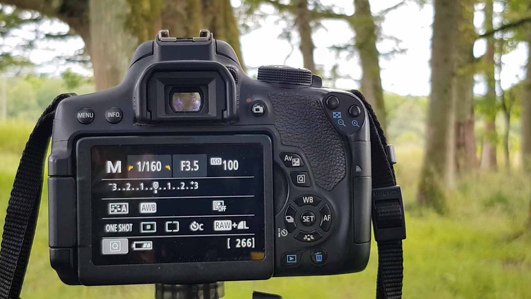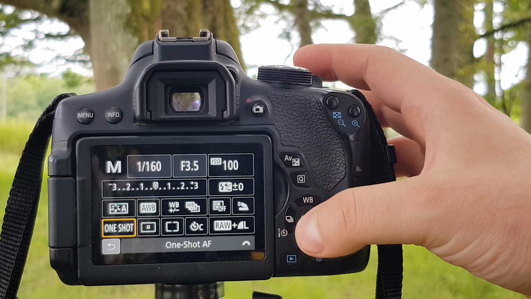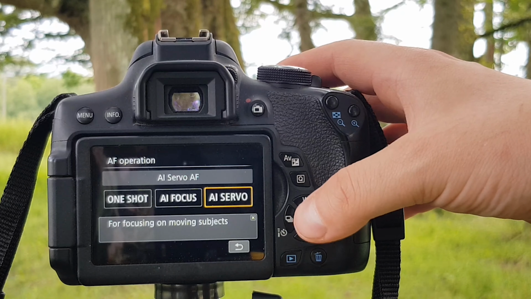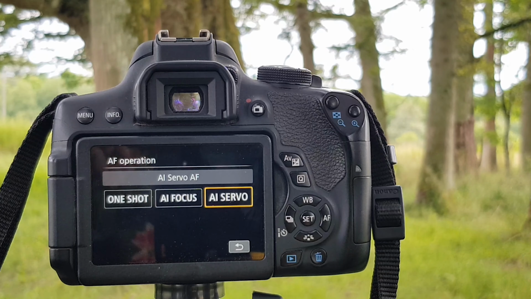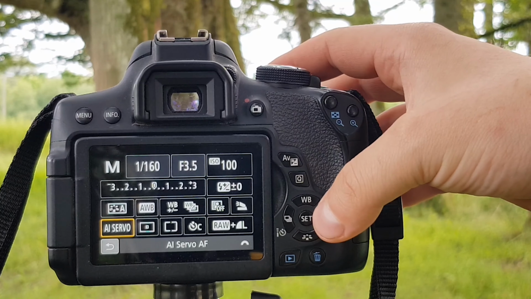So next to it, here you have your autofocus mode, but the names will vary by brand. On Canon, it's One Shot, and then you have some others, AI Focus and AI Servo. Some are better to focus on moving objects, and some are better for something else. I'm going to make a video about that too.